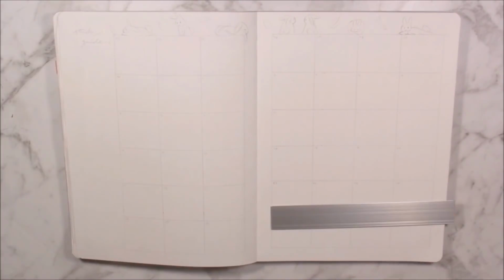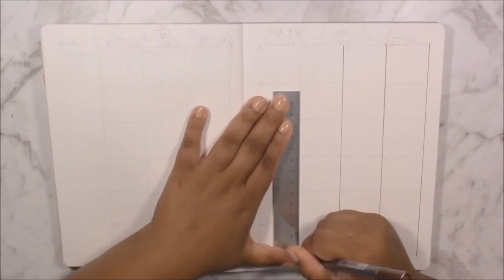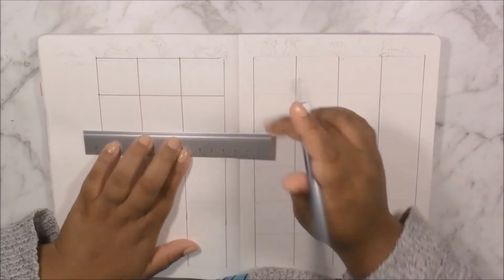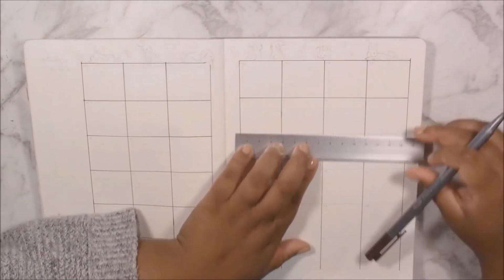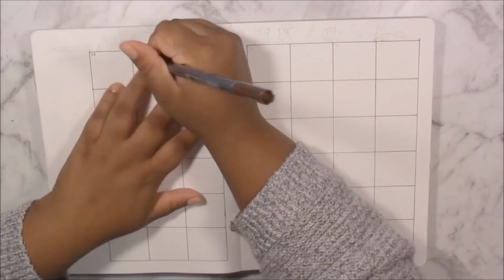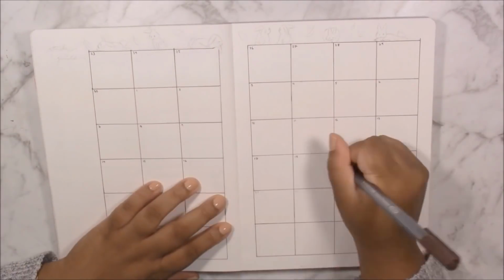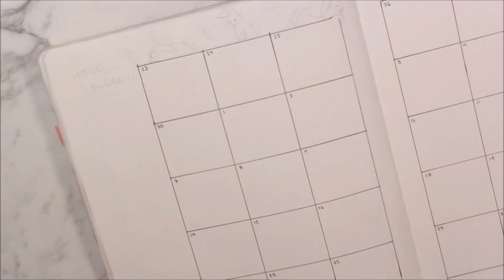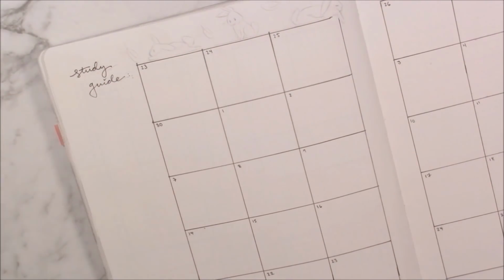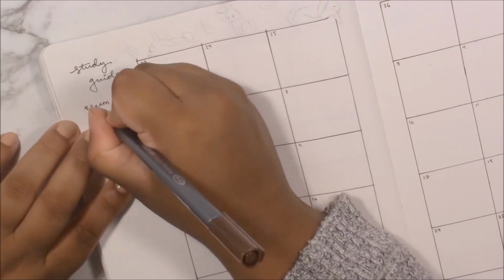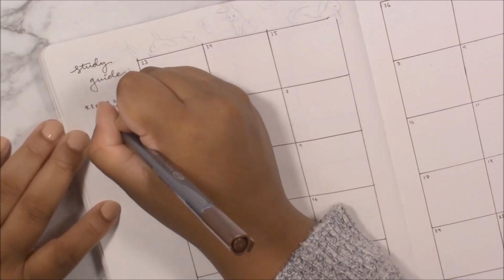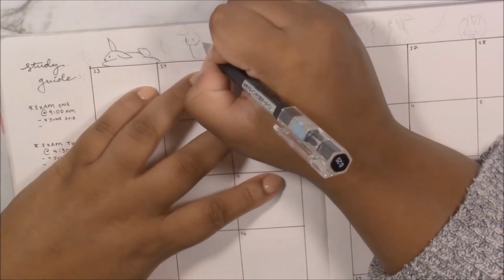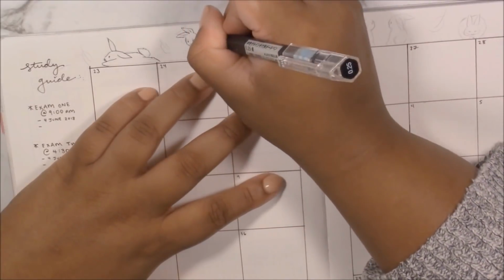Then the next spread that I'm creating is a study calendar / tracker. I have my exams in June, and so I decided to make a study tracker so I could, one, track all of the homework and classwork that I'm doing, but also track the revision that I have to do throughout May, and also plan all of that out as you would in a study tracker and study guide sort of situation. So that is what I did with this one.